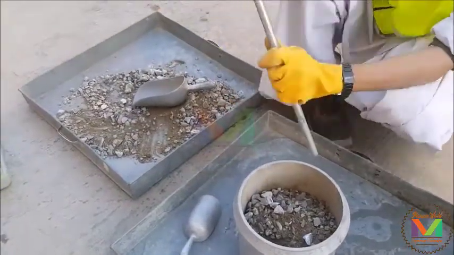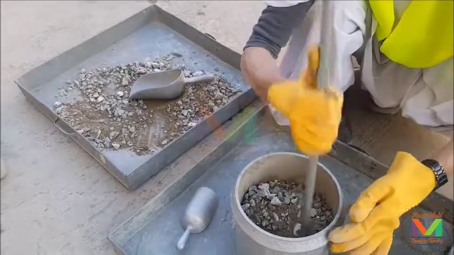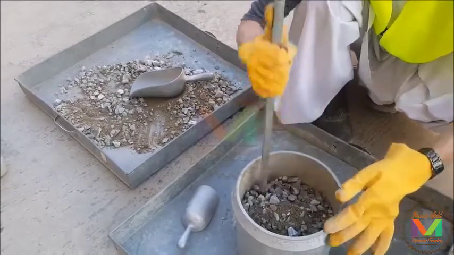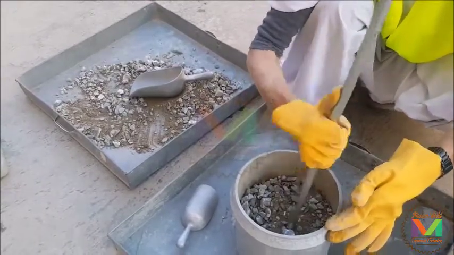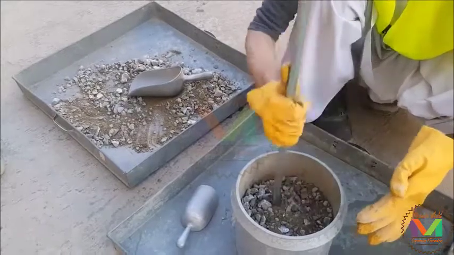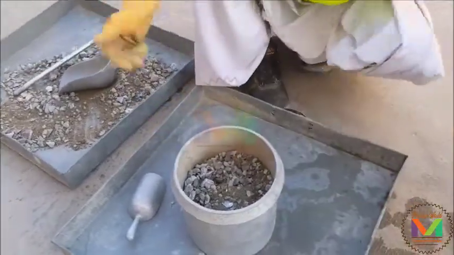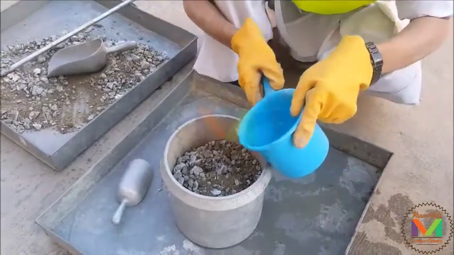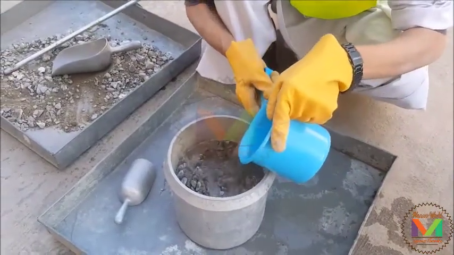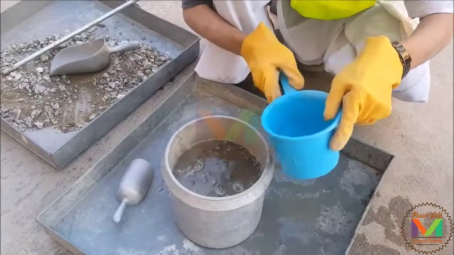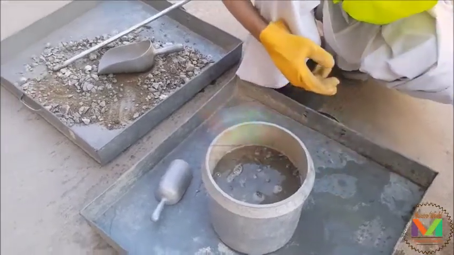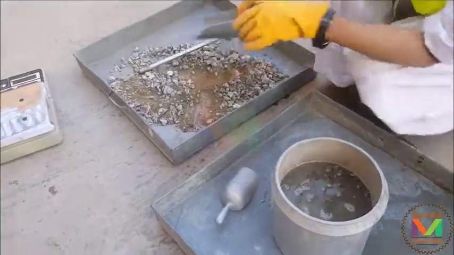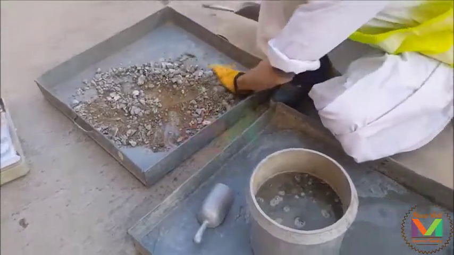Okay, again. Again, we need to inundate all aggregate in water. Again, we will continue.